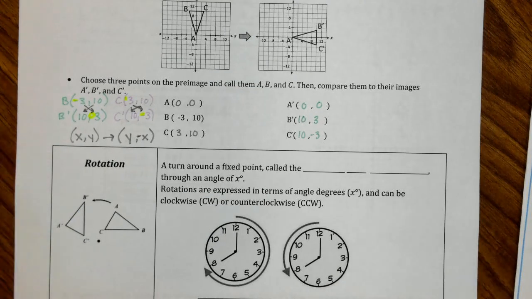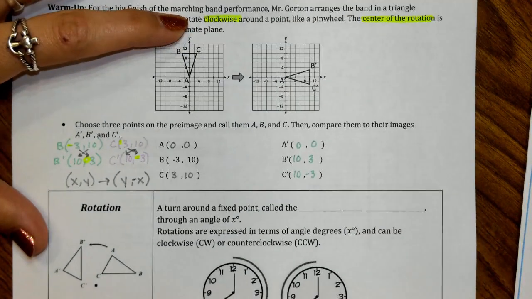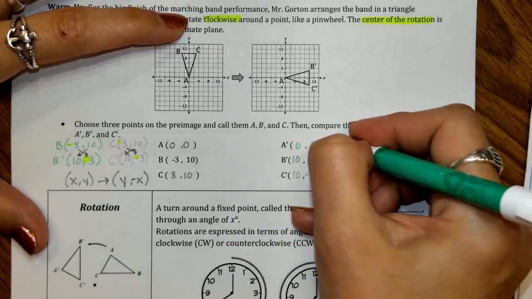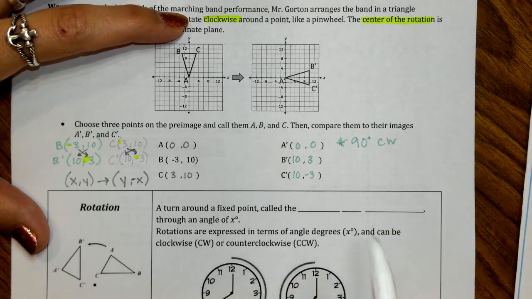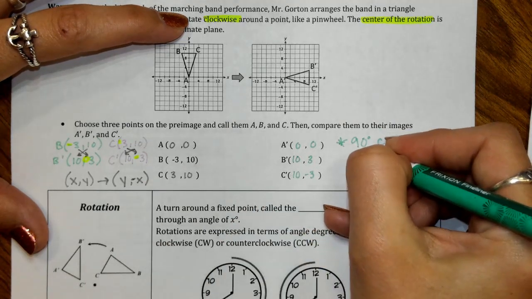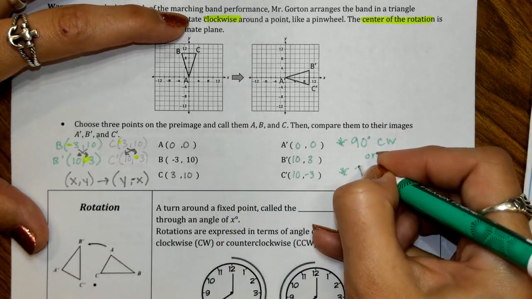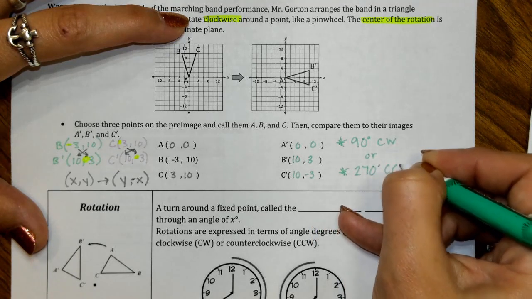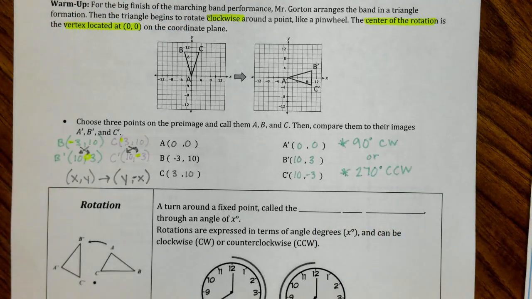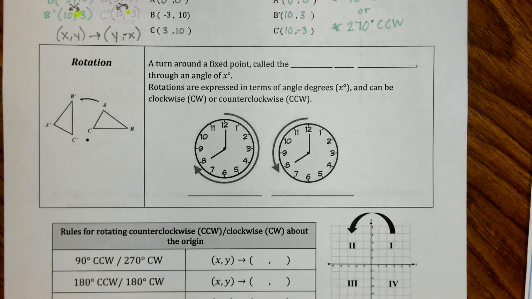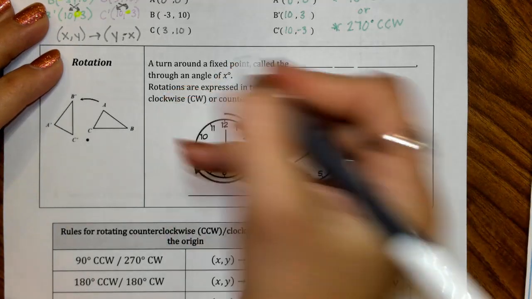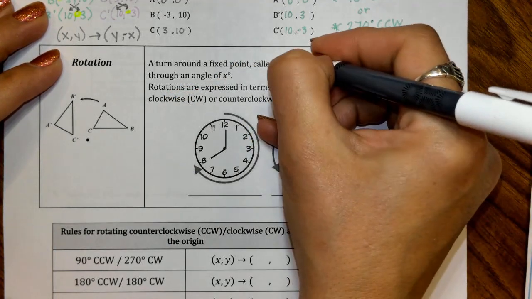Now, what we need to see here is they told us up at the top that it said clockwise. This is going to be a 90-degree clockwise rotation. What we need to understand is clockwise is the opposite of counterclockwise. So remembering that a full circle is 360 degrees, if we go 90 one direction, it's 270 the other direction. So let's take a look at this. All right, we have a turn around a fixed point. This fixed point right here is the center of rotation.